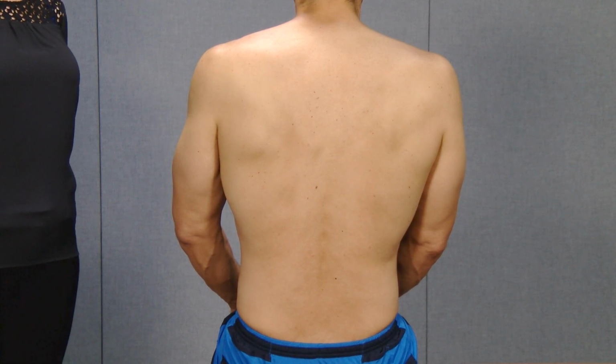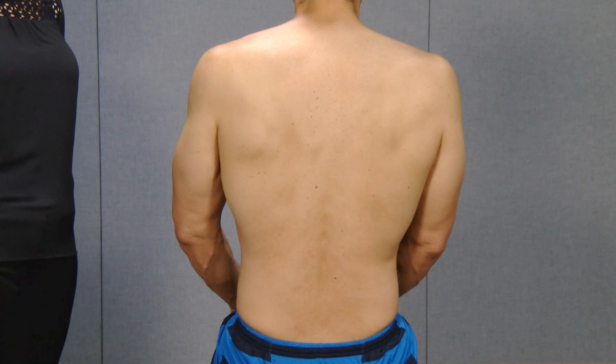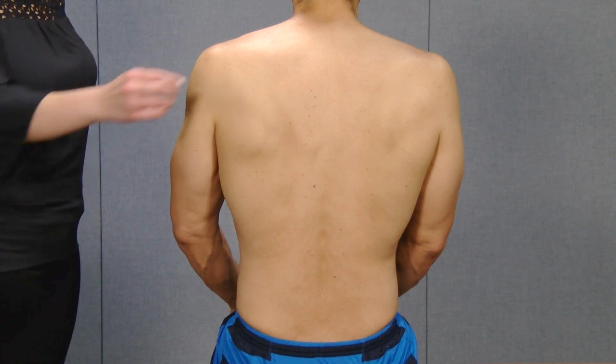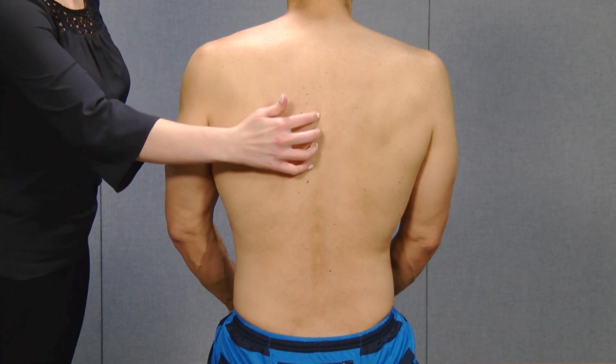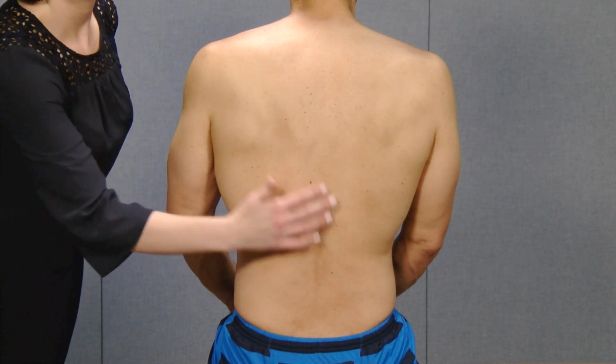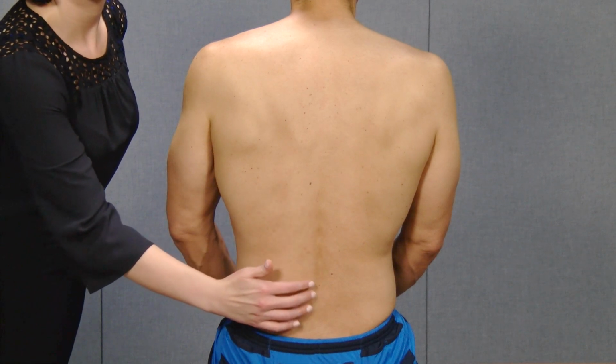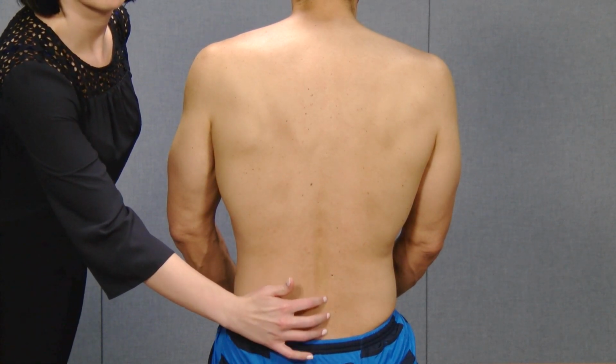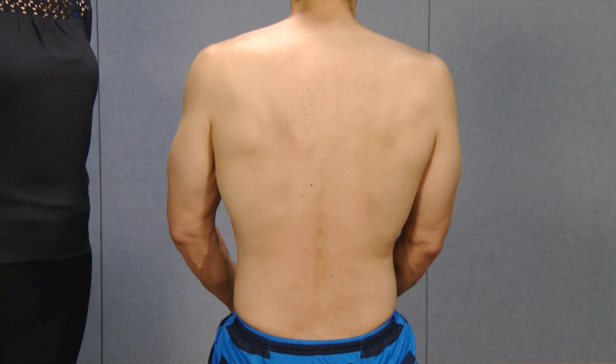Find the following landmarks through palpation and make note of any abnormality. Spinous processes. Sacral base. The paraspinal muscles, and the supraspinatus ligament, which may be palpated over the lumbar vertebrae.